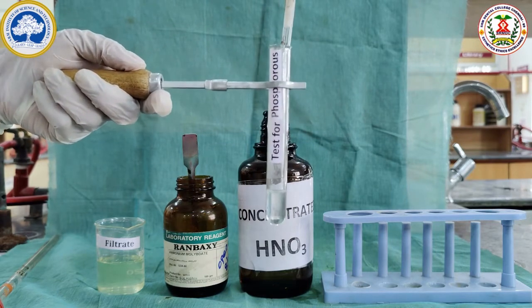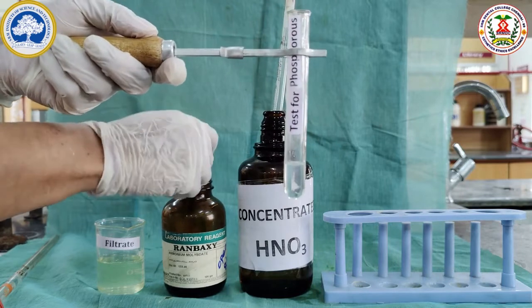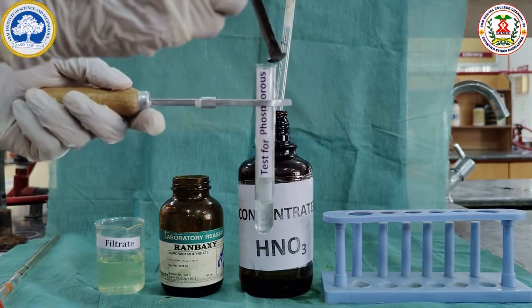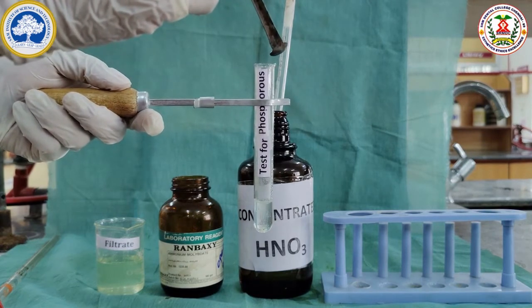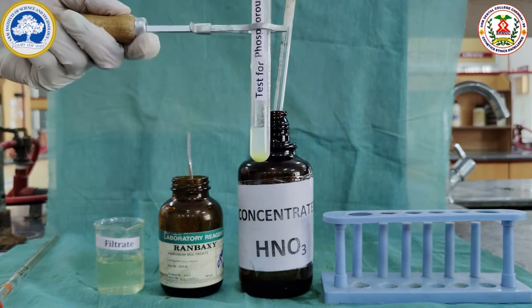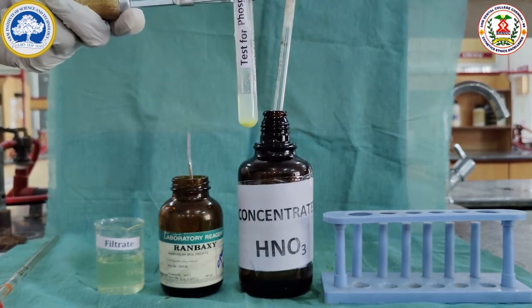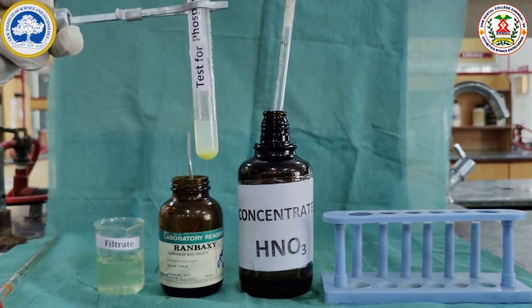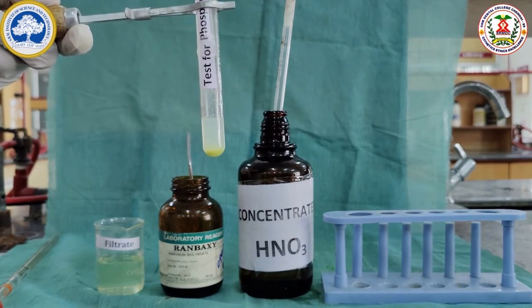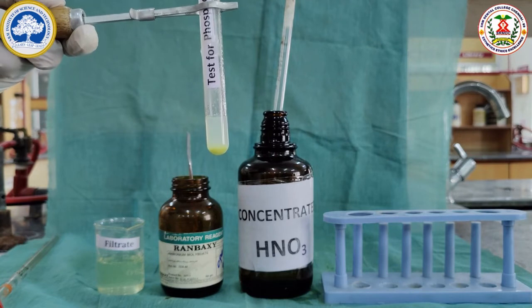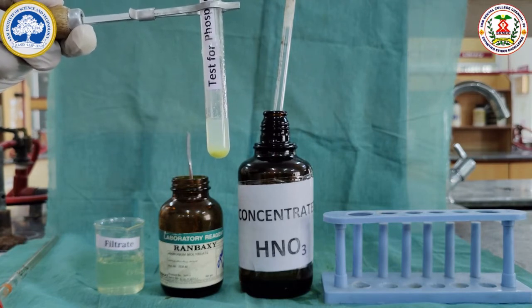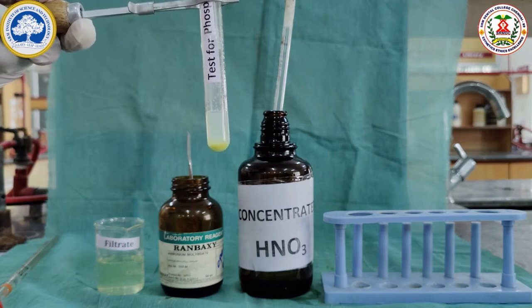Then it is followed by the addition of a pinch of ammonium molybdate. Phosphorus reacts with ammonium molybdate and forms ammonium phosphomolybdate, which is canary yellow in color. We can see the precipitation of the phosphorus as ammonium phosphomolybdate, which is canary yellow in color.